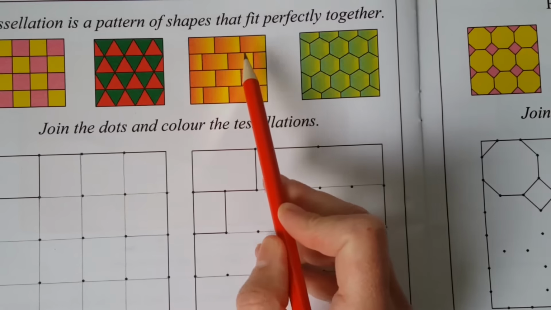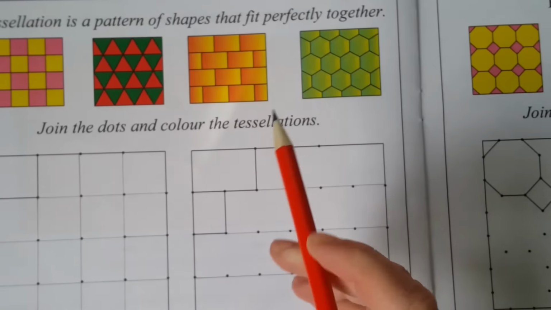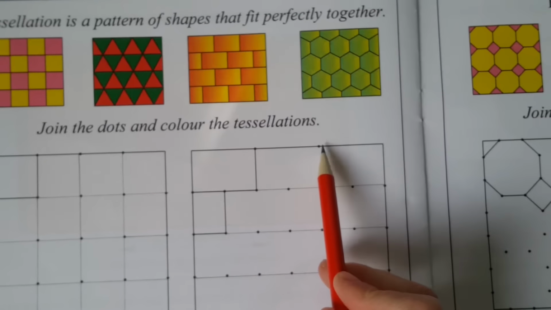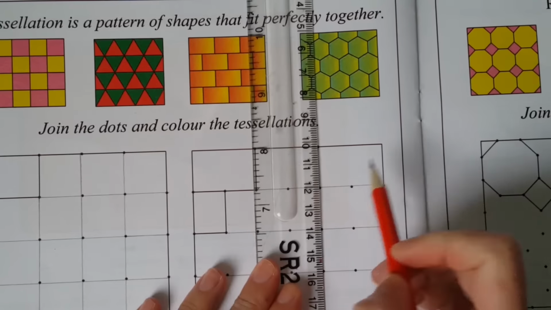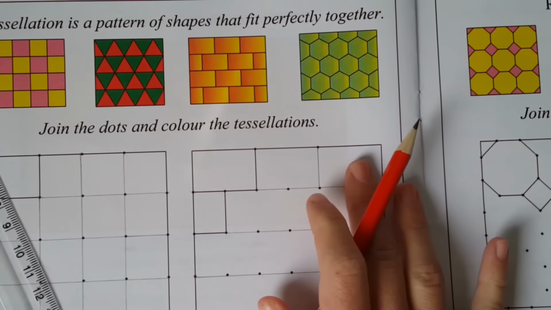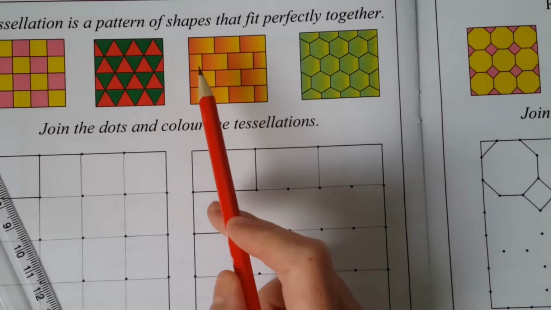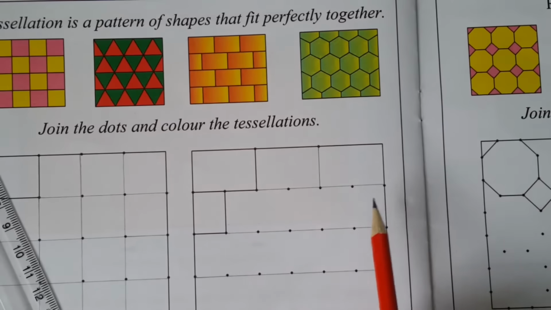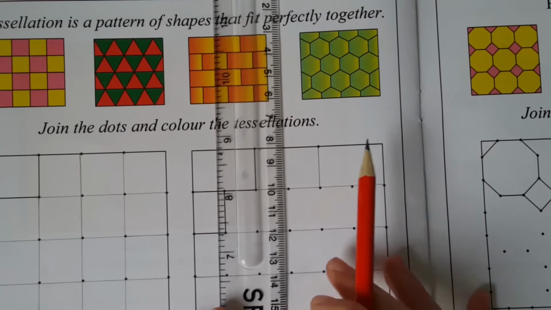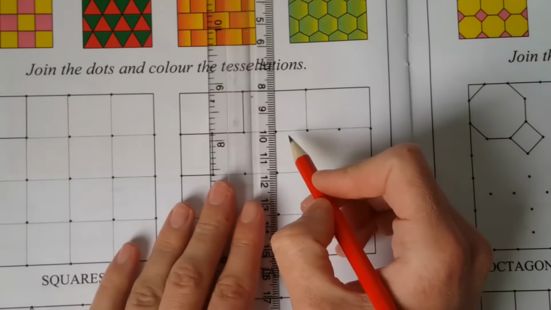Alright, let's continue by drawing the vertical lines now. On the first row, I can already see that there are going to be 2 vertical lines. One vertical line is finished, so let's complete this line right here. And there we have those 3 rectangles. Now, on the second row, I'm going to have 3 vertical lines for 4 rectangles.